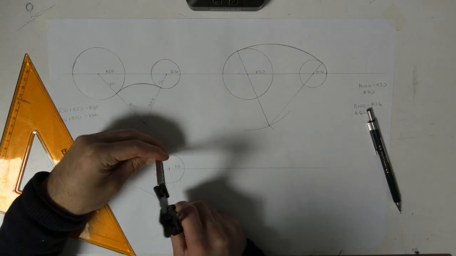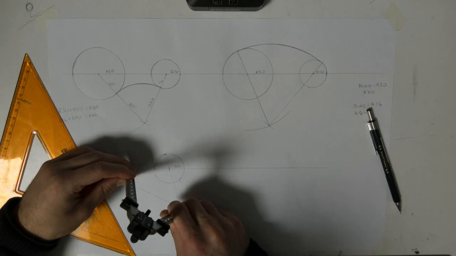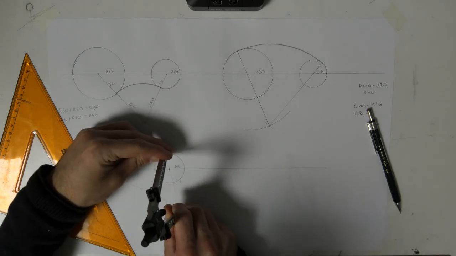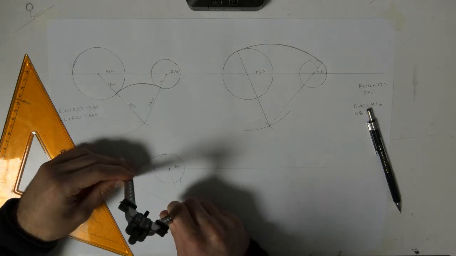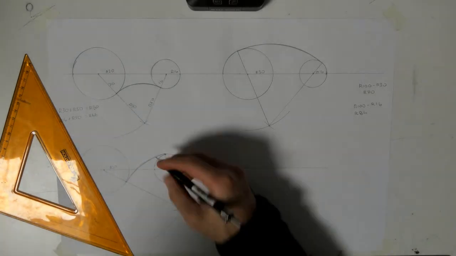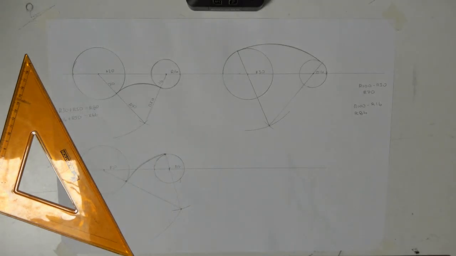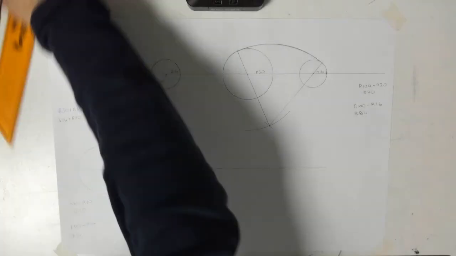I just swing my arc between the two, and I get my point of contact here and there, and that completes that one then.